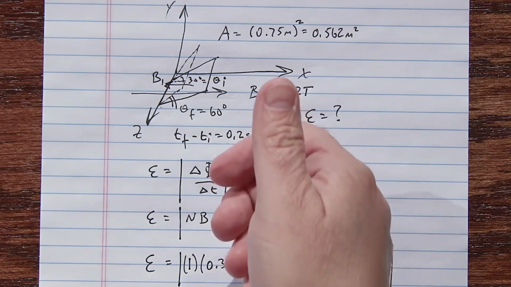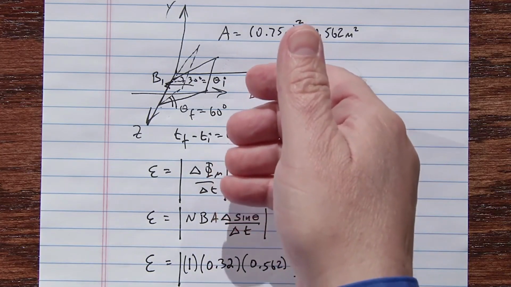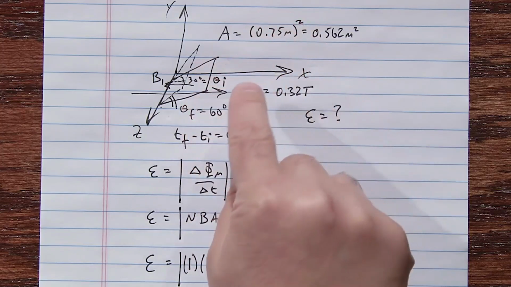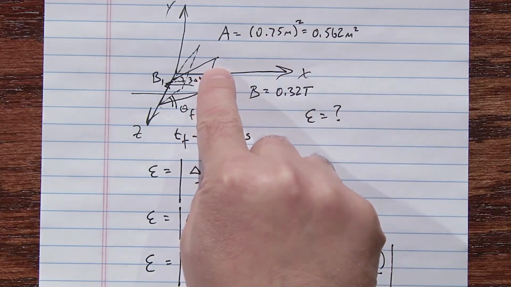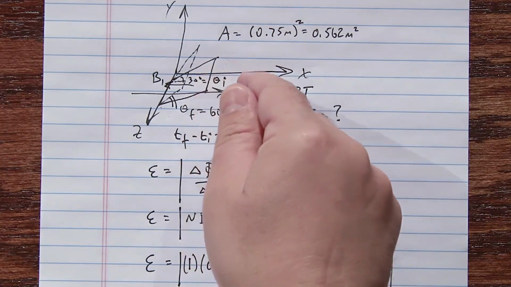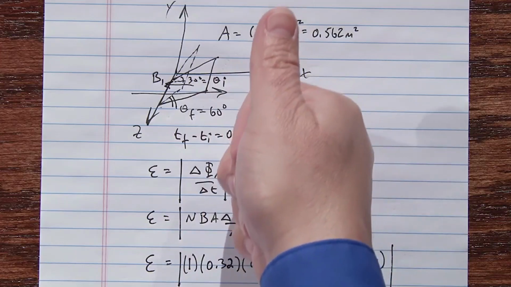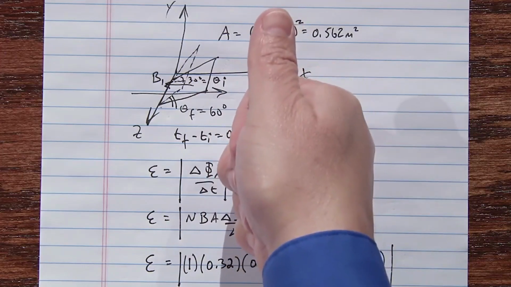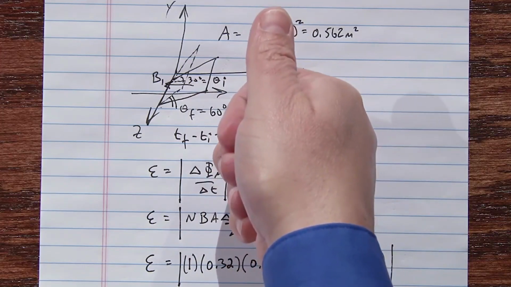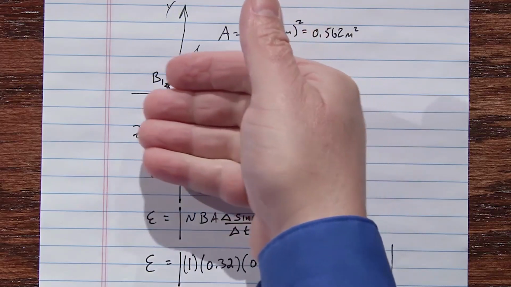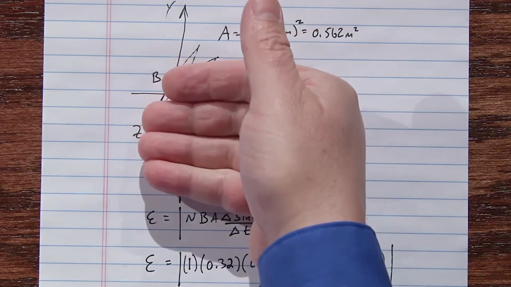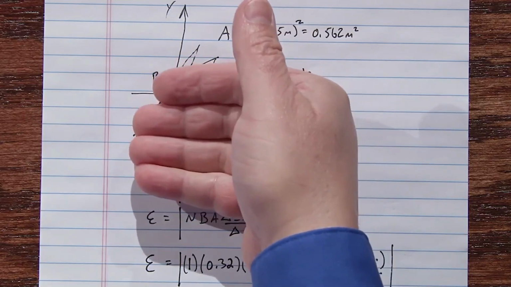And imagine that I'm grabbing the top of this loop. I'm grabbing this wire right here. I'm going to grab the top of the loop, put my thumb in the negative z direction there, put my fingers through the loop, and my fingers are pointing to the left, just like we want them.